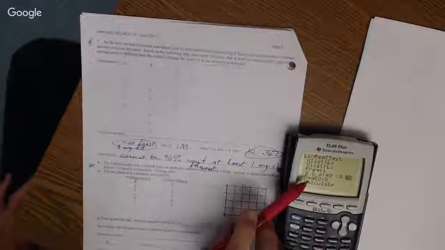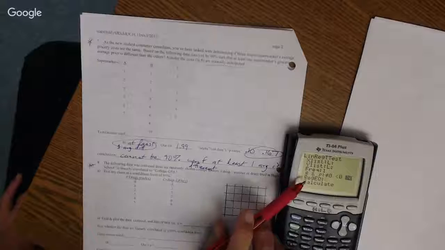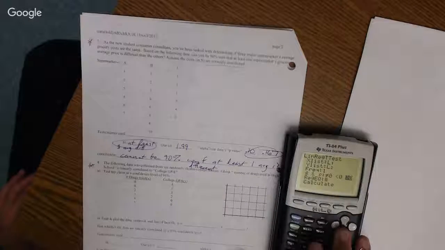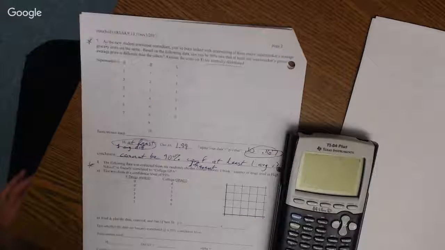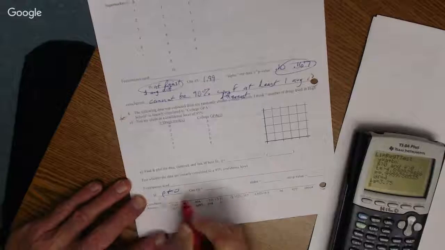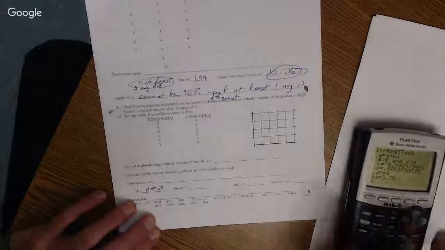Regression equation, if you want to plot the regression equation, there's a way to do that, and I can show you how to do that if you really want to. But I'm just going to go right to Calculate. So it tells us our t-value. And of course the hypothesis down here is rho is not equal to 0. That's the alternate. That means there is a correlation. Our t-value is negative 4.90.